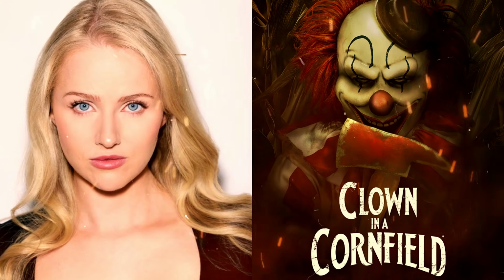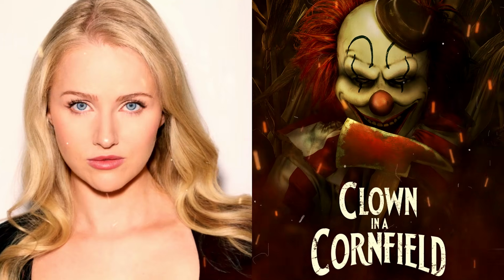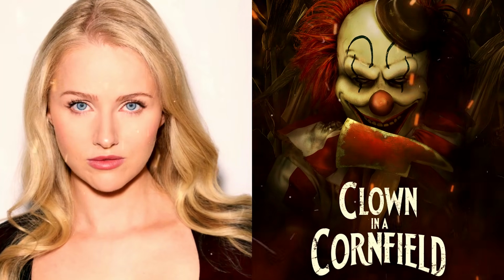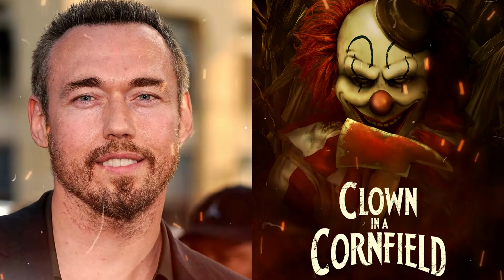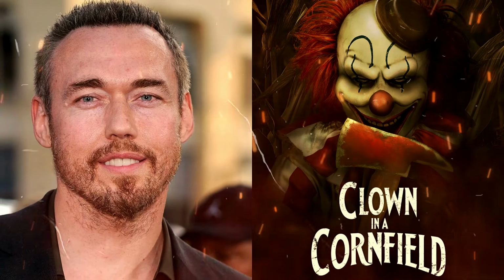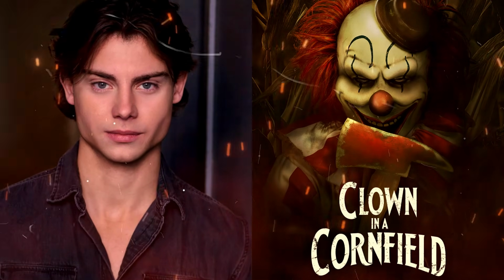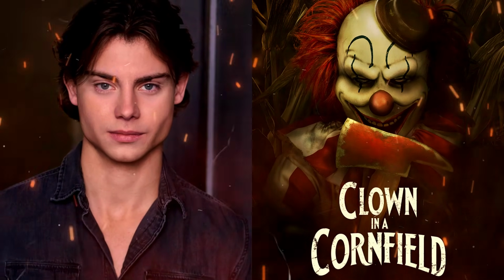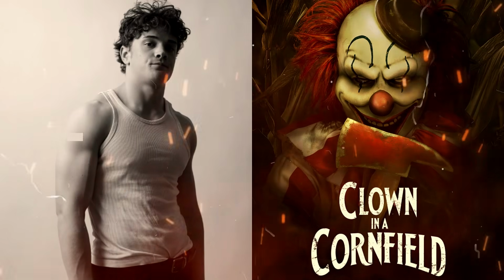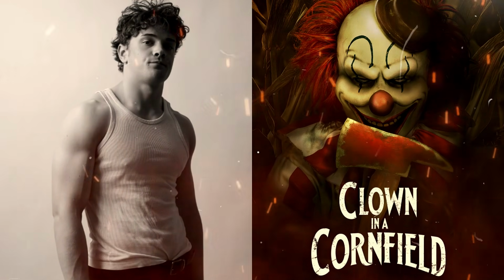In tone and execution, it also bears resemblance to Netflix's Fear Street trilogy, which reimagines slasher conventions with a contemporary sensibility and layered storytelling. Both works appeal to audiences who grew up on horror classics but crave emotional depth and stylistic flair. However, Clown in a Cornfield keeps its narrative tighter and less episodic, prioritizing tension over mythology. It feels more self-contained, which works in its favor when aiming for pure suspense.